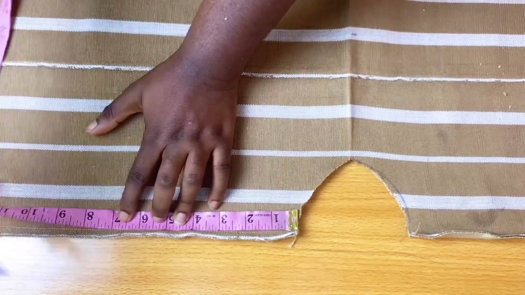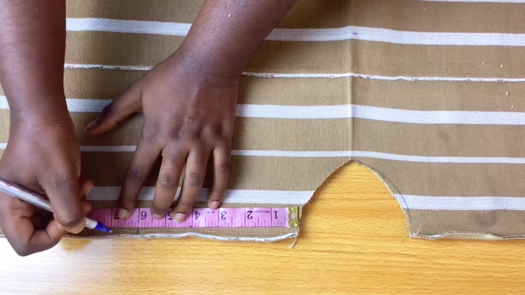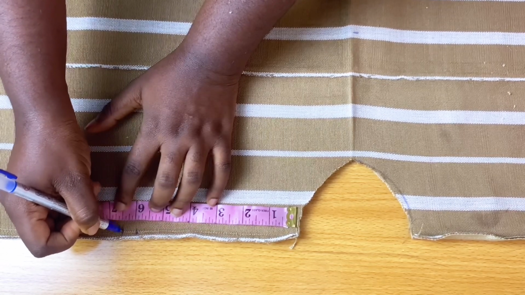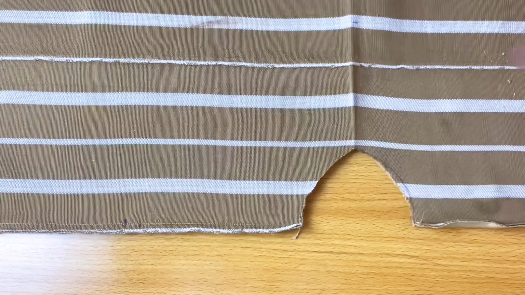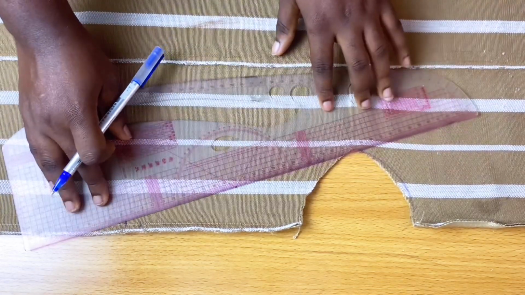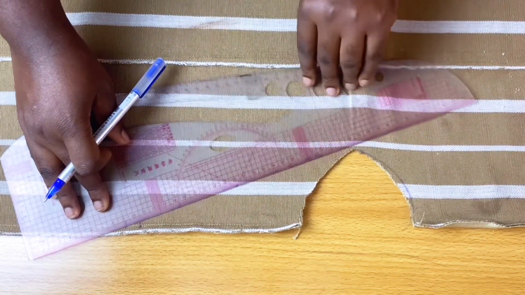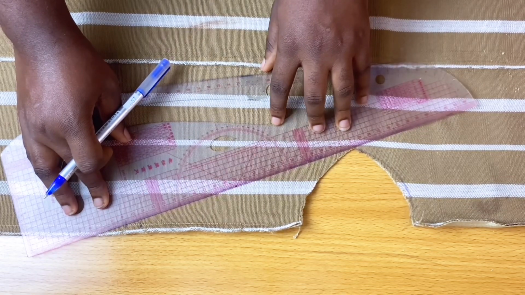For the front, I'm coming down by 7 inches. After coming down by 7 inches, connect it to the midpoint. I did not open my shoulder, so don't open your shoulder for yours. So connect it. After connecting it, we are going to go ahead and cut out that part.